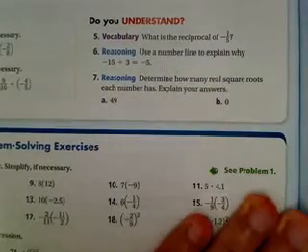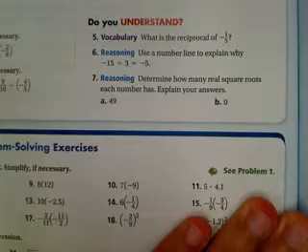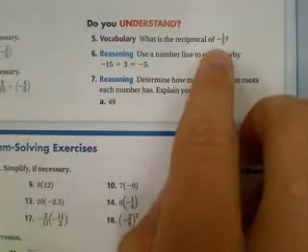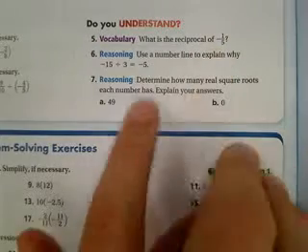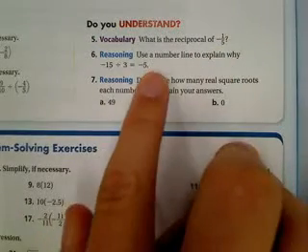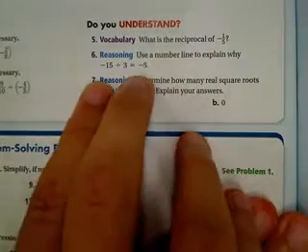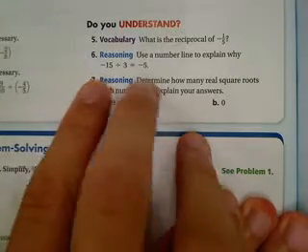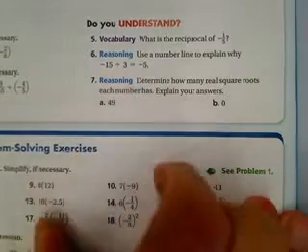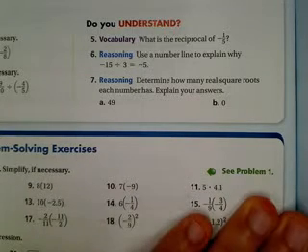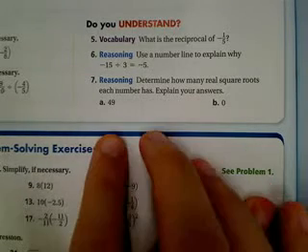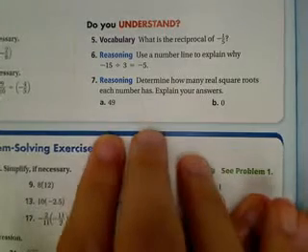Okay, number 5, what is the reciprocal of negative 1/5? Should be negative 5 over 1 or just negative 5. Hopefully you remember it or you'll be able to look that up. Number 6, use a number line to explain that. Well, if you're at negative 15 and you divide all that area on the number line by 3, each of those will have a length of 5, but they're going in the negative direction. That's how you will get negative 5 from a number line.